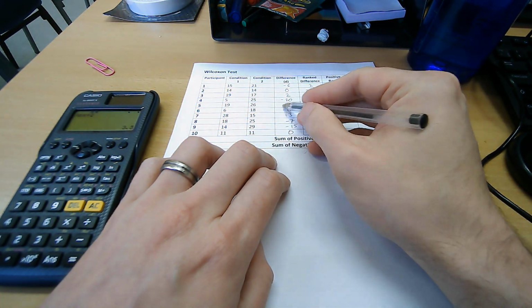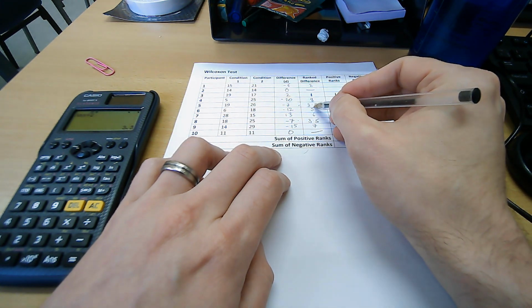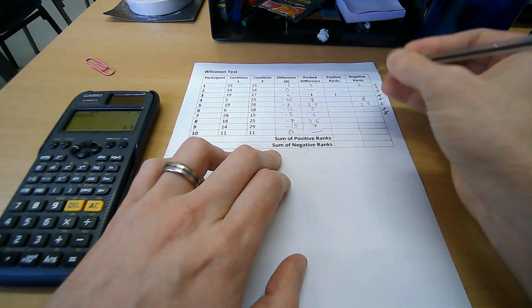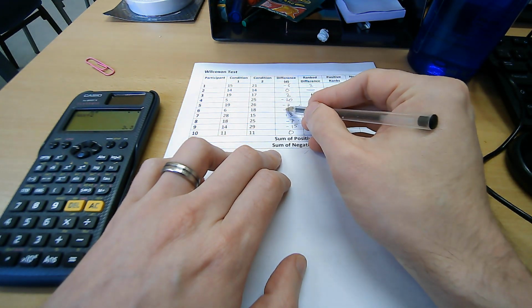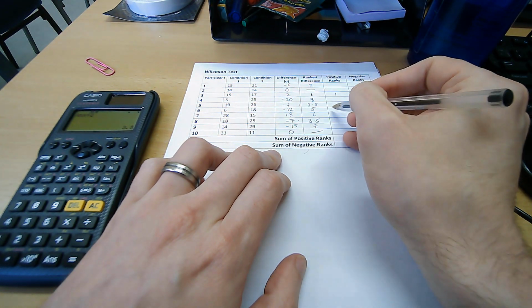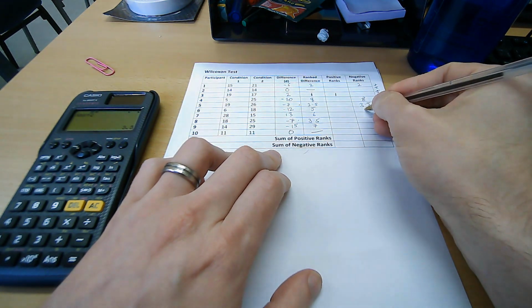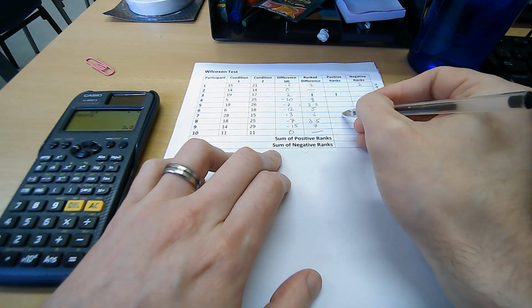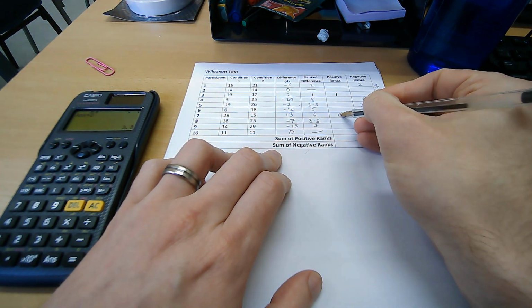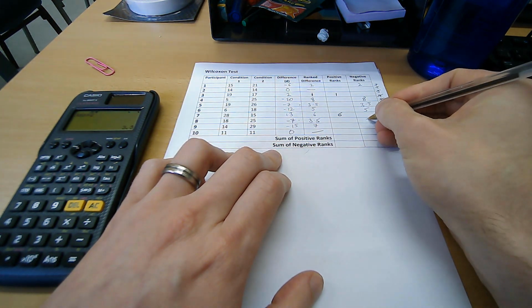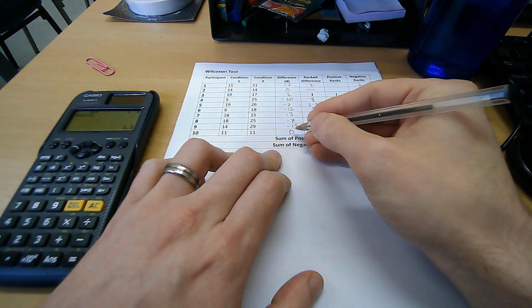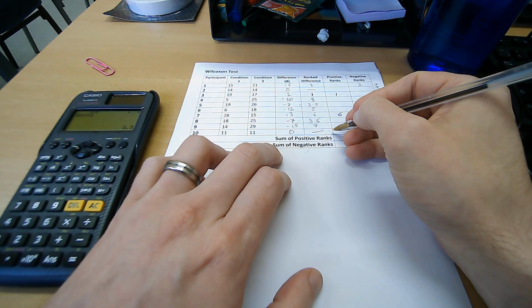Here, we've got a negative 7, so we take its rank, 3.5, and put it into the negative ranks column. Here, we've got a minus 12, that's a negative rank, so its number 5 goes into the negative rank column. Positive, so this goes into the positive column. Negative, so this goes into the negative column. Negative, so this goes into the negative column, and that's a 0, so we ignore it.